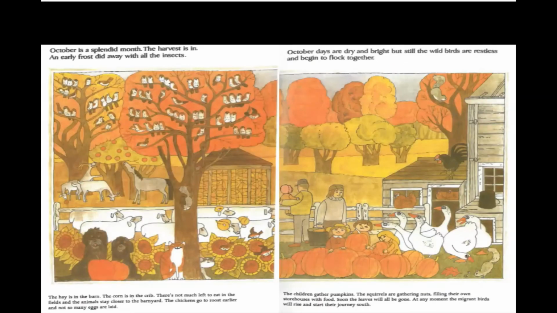Take a look at these 2 pages. I'm going to read these pages, and while I'm reading, I want you to think about what happens to the wild birds. As well, what other key details in these pages help us understand what happens in the autumn time?